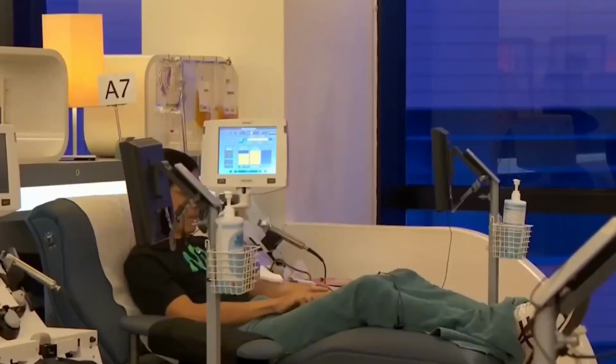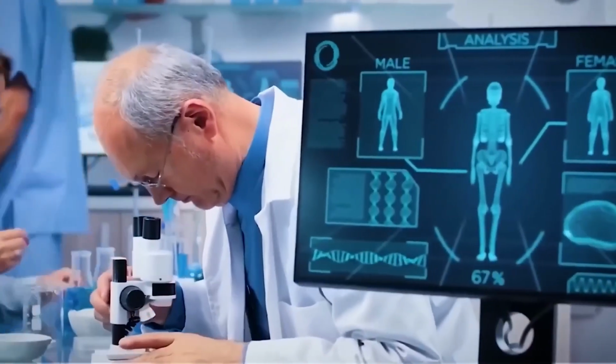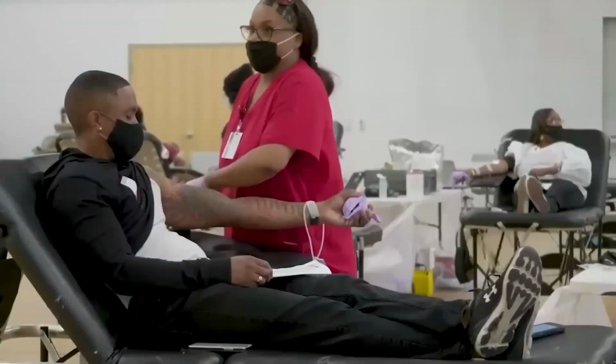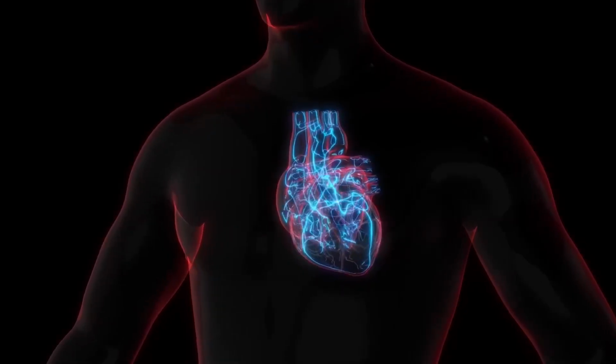For a long time, we've regarded O as the no-frills, keep-it-simple blood type, but increasingly, it's looking like the complete opposite, a genetic tale packed with survival, mystery, and surprising complexity. And artificial intelligence is finally drawing back that curtain.